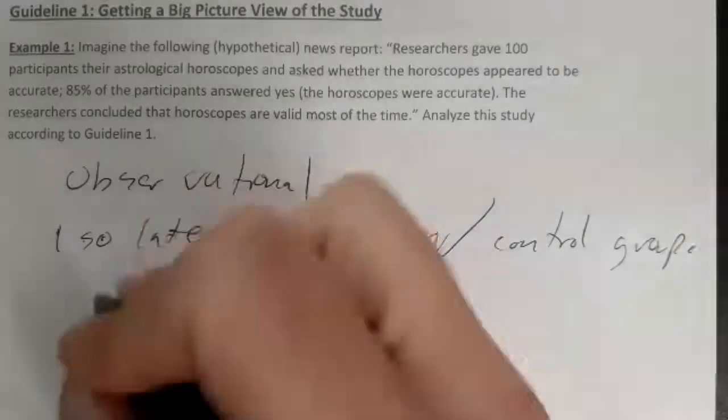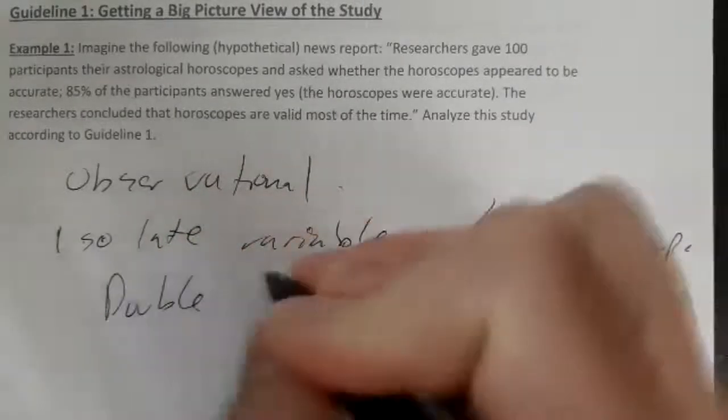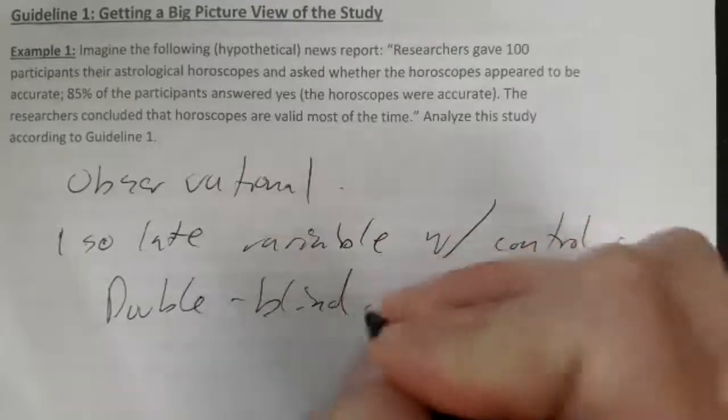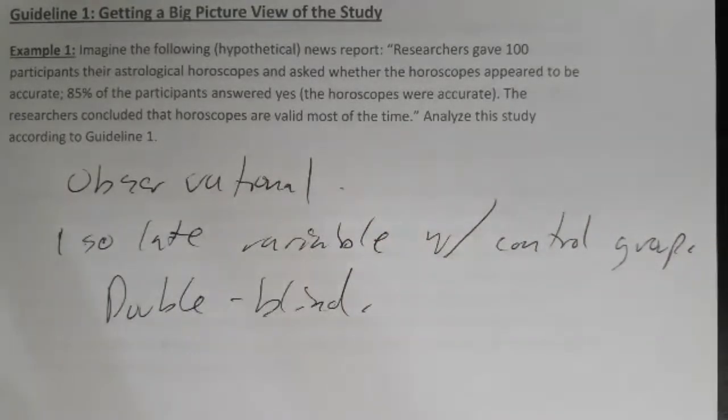So ideally we do this, and then ideally we would also probably do this in a double blind sort of study. The person giving the horoscope wouldn't know, and the person getting the horoscope wouldn't know, and the person giving them the horoscope wouldn't know whether it was the actual horoscope or whether it was something different that was made up.